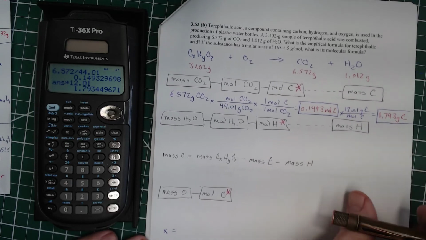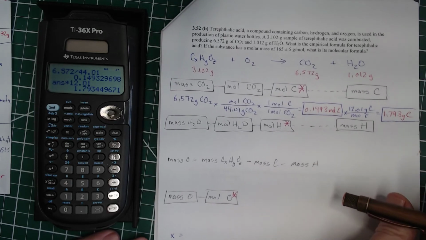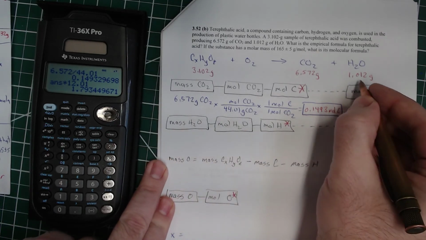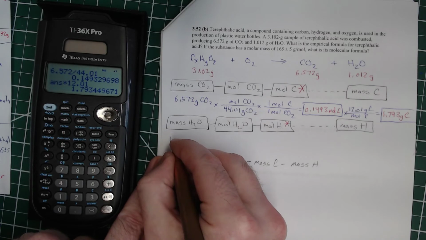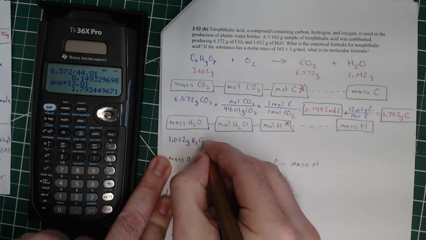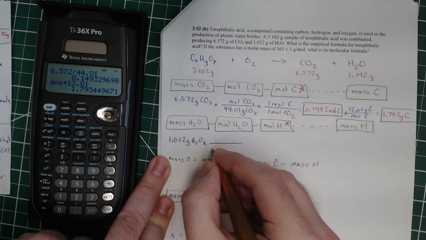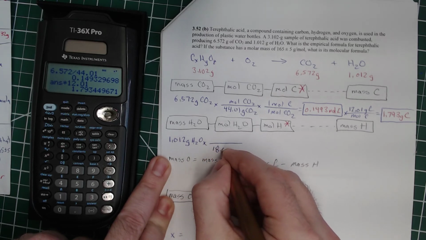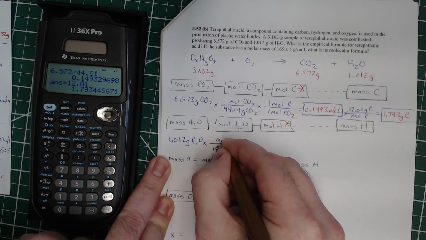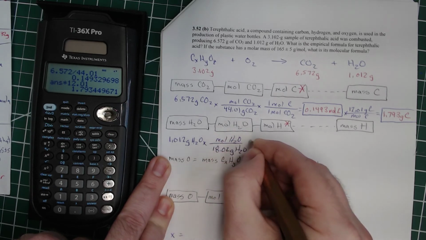All right, next, let's do the calculation for water. So we have 1.012 grams of water. We'll divide by 18.02 grams of H2O per mole of H2O.